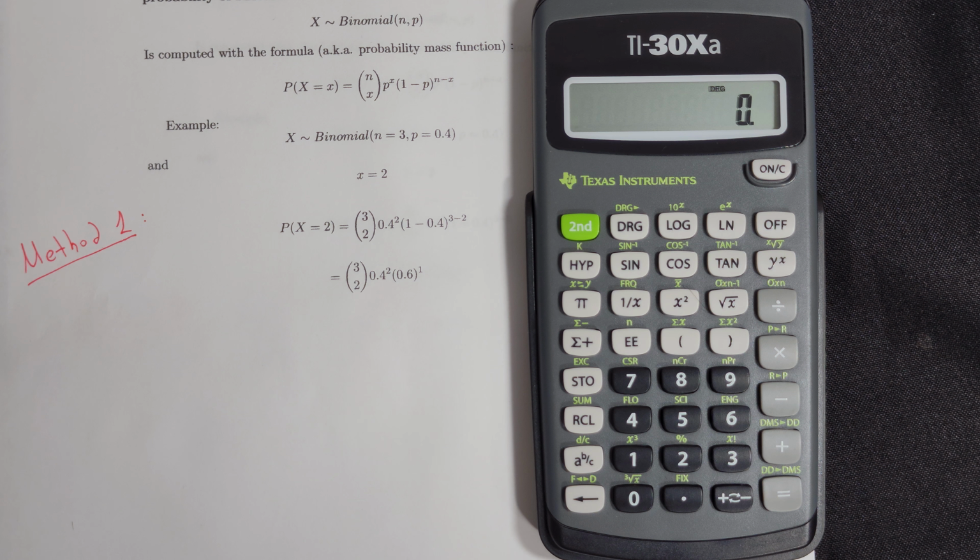We'll use the TI-30Xa calculator to find the binomial probability. So in this example, we want to get exactly 2 successes, which means x is equal to 2, and the number of trials is equal to n, which is equal to 3, and the probability of a single success is the p, which is equal to 0.4.